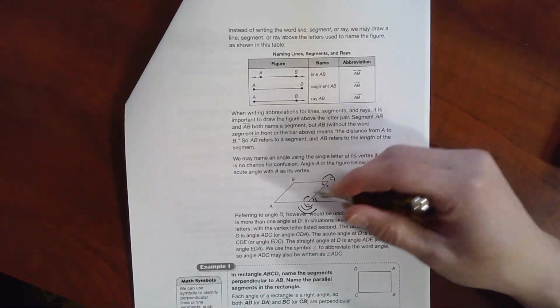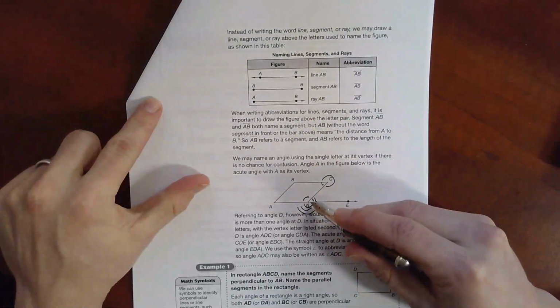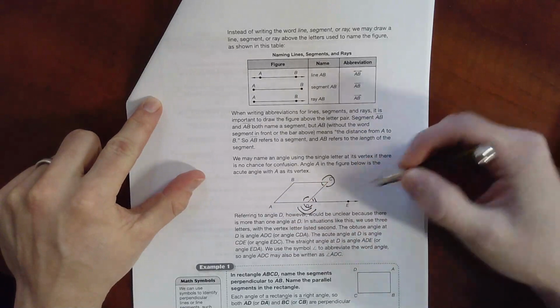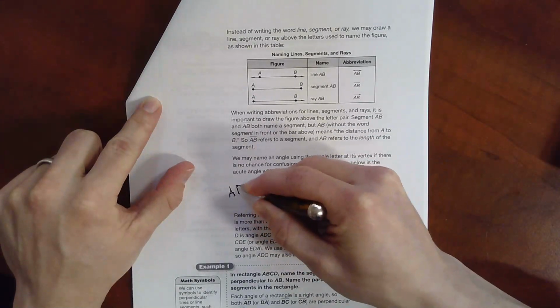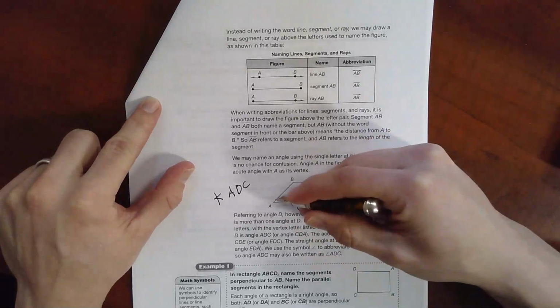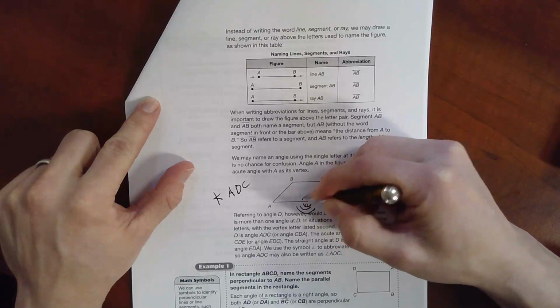So when we're talking about this, the way that we phrase it is we put the angle in the middle. We can talk about angle ADC, and that tells us we're talking about the angle that A, D, and C make, which is this first one.